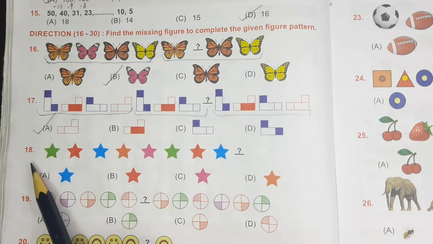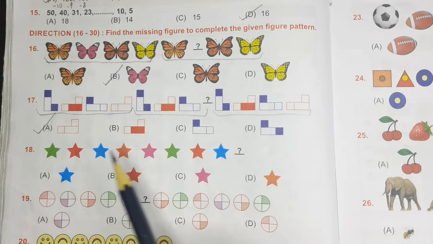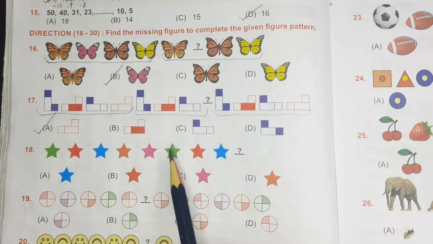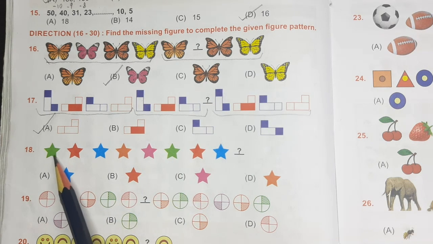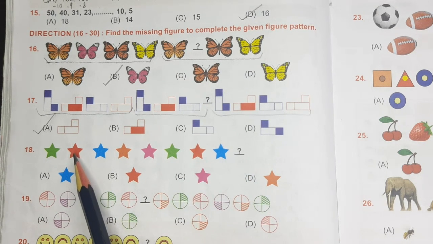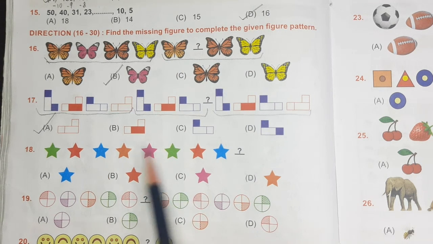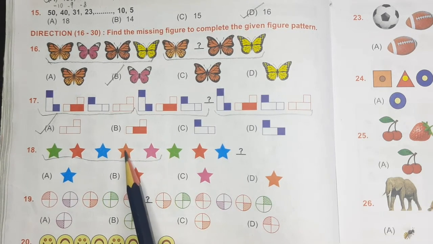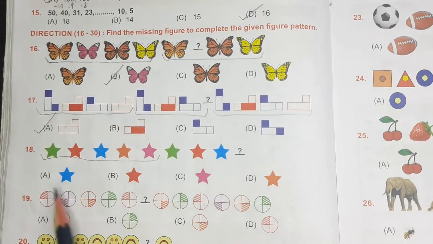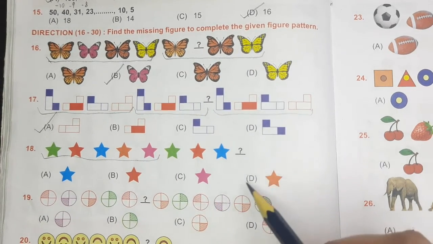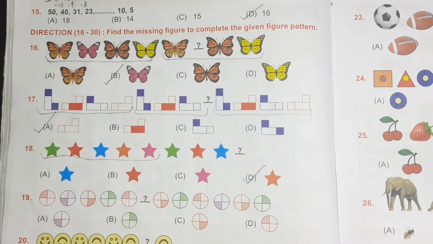Question number 18. There are a couple of stars, and we have to now check the pattern. There is a green star. Where is green star? Over here. So which means there is a possibility that this is one pattern and this is the second one. But let us verify. Is the second one over here? Okay, this is red and this is also red. This is blue and this is also blue. Alright, so which means this is a pattern. So the next one in line should be the orange one. And from here, this is blue, red, pink, and this is orange, which is the answer to this question.